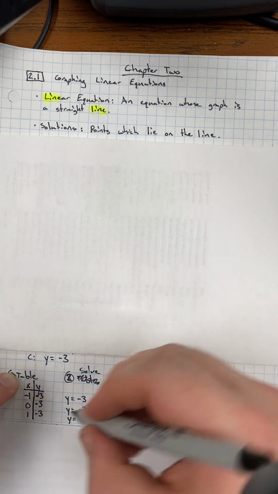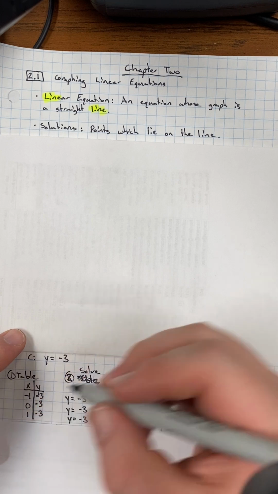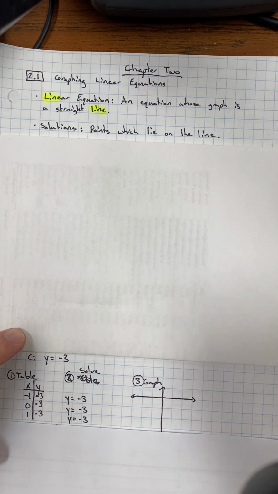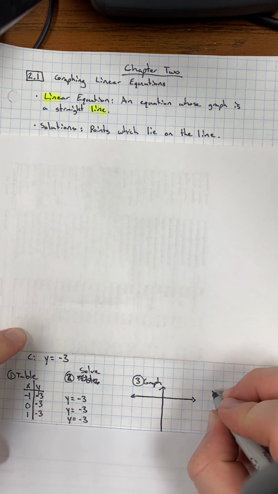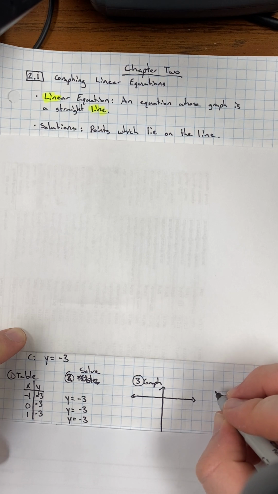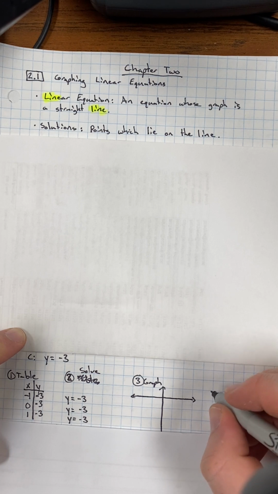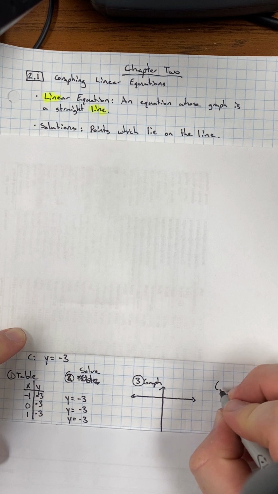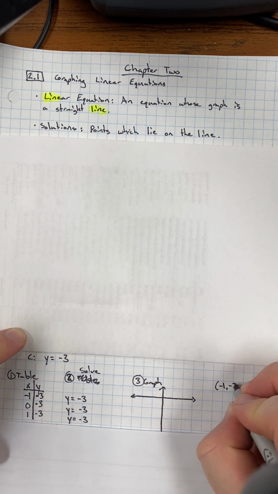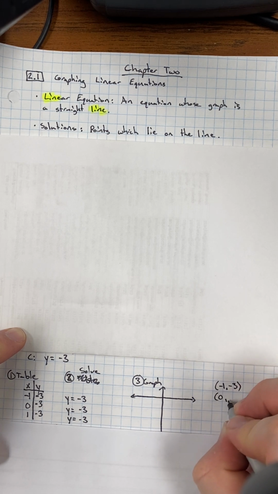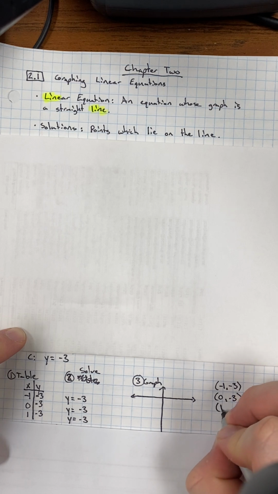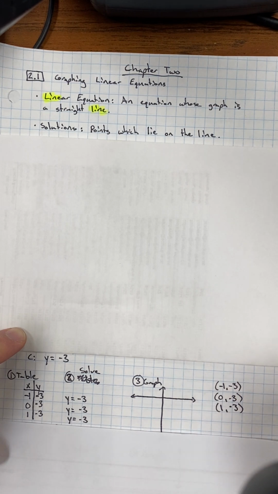So let's go ahead and plot that. So these could have been any x values on the spectrum, right? Could have been -100, could have been 3,000, doesn't matter. I would have gotten -3 for my y value. But let's go ahead and plot this. So -1, -3, 0, -3, and 1, -3.